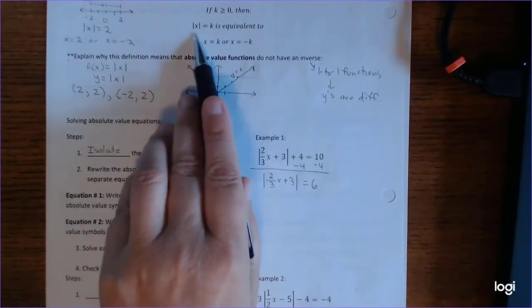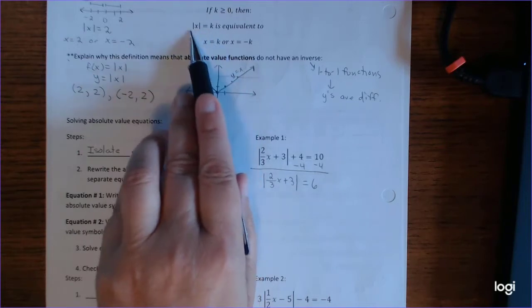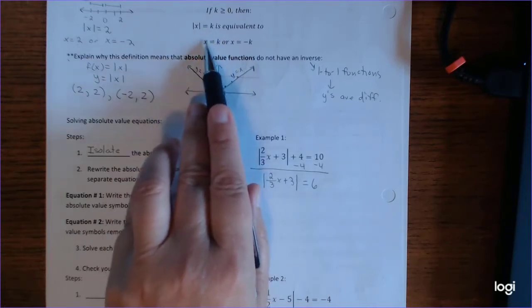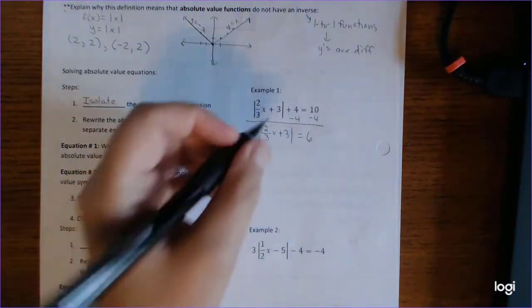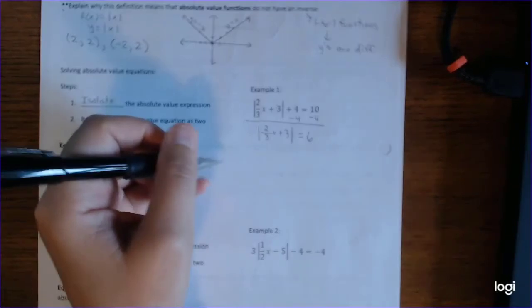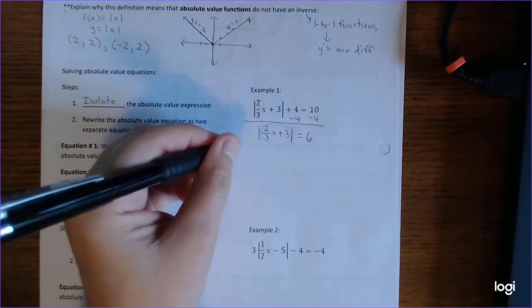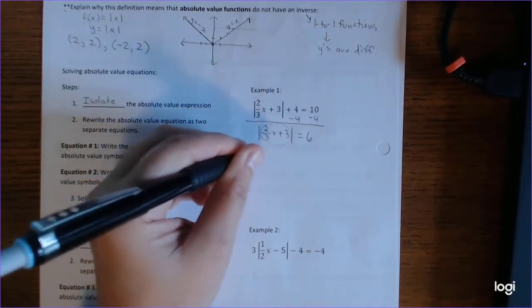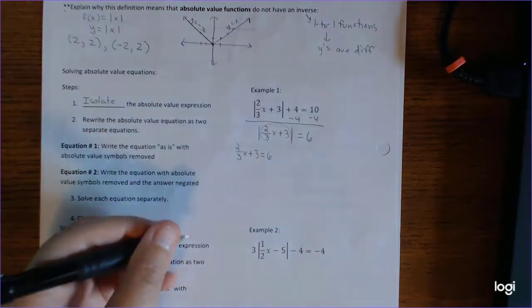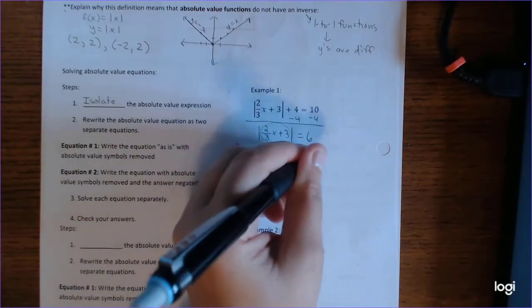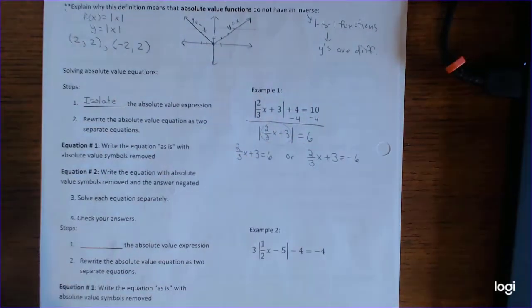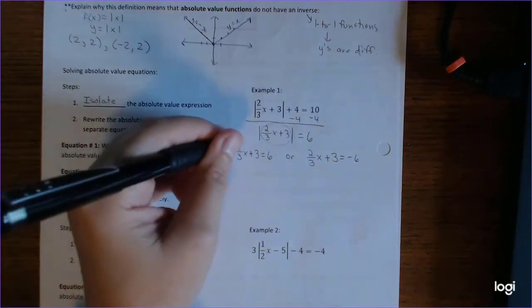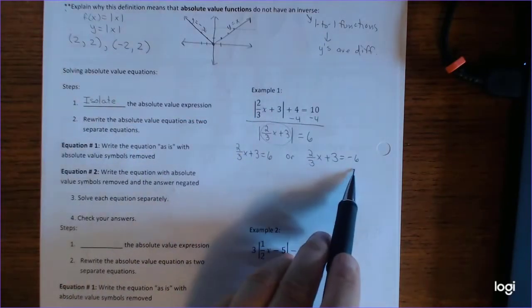Now that it's all alone on the left, you can apply the definition. It looks complicated here, but this is saying that if the absolute value of x equals k, then that means that this x is equal to k, or this x is equal to -k. So what we're going to do is analyze this absolute value. We know that what's inside this absolute value might equal 6, but what's inside this absolute value might also equal -6. Okay, so I call this the positive condition, and this is the negative condition.